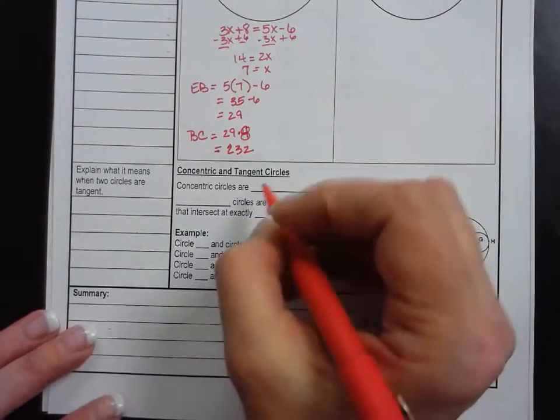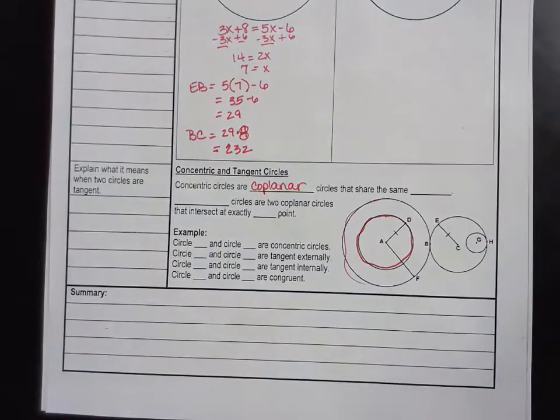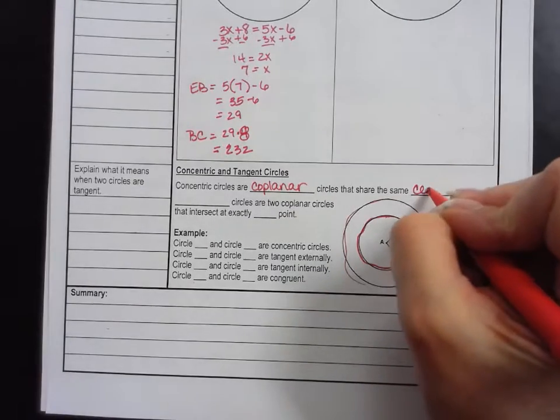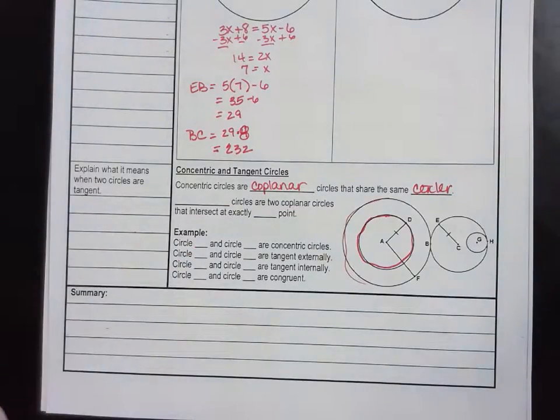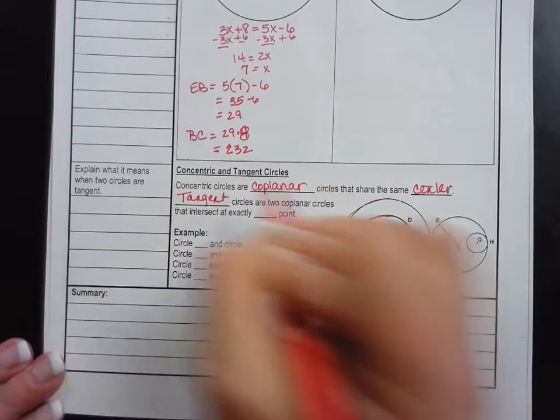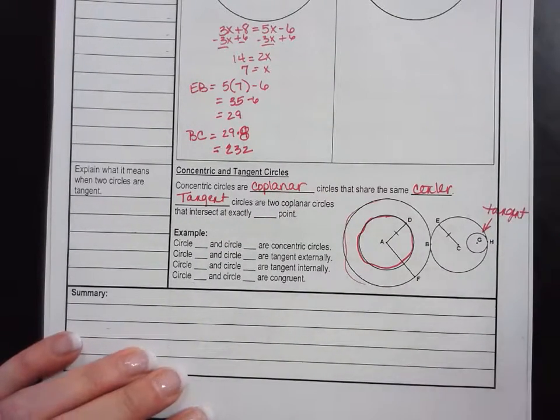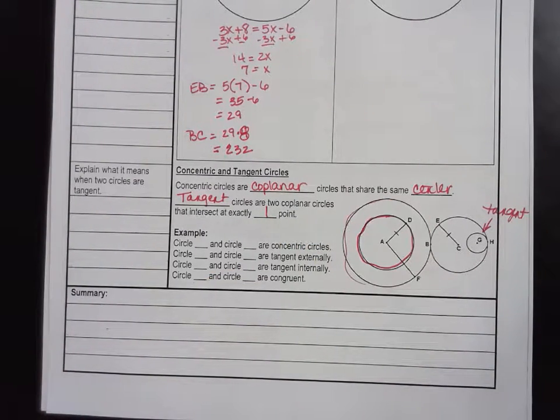All right, so my last one, concentric circles are coplanar. What's that mean? On the same plane, and they share the same center. If you have tangent circles, like these are tangent, it touches in one point on the same plane, but they don't have the same center. Good? Beautiful. Tangent lines are very helpful.